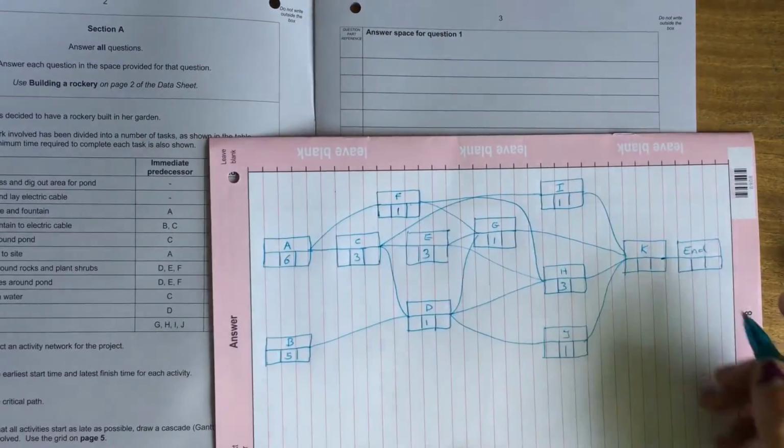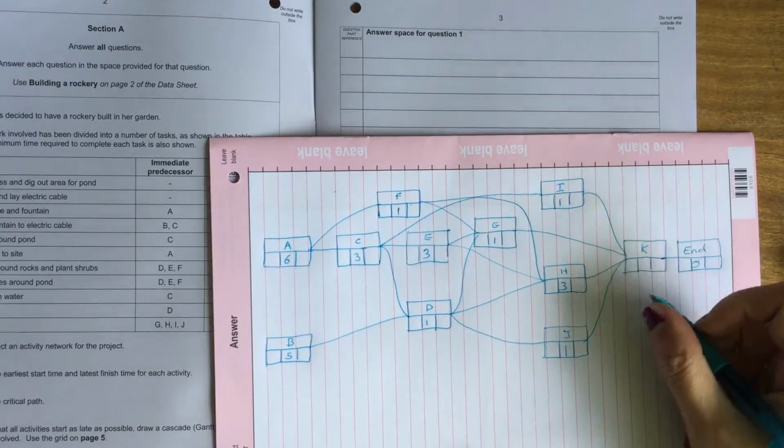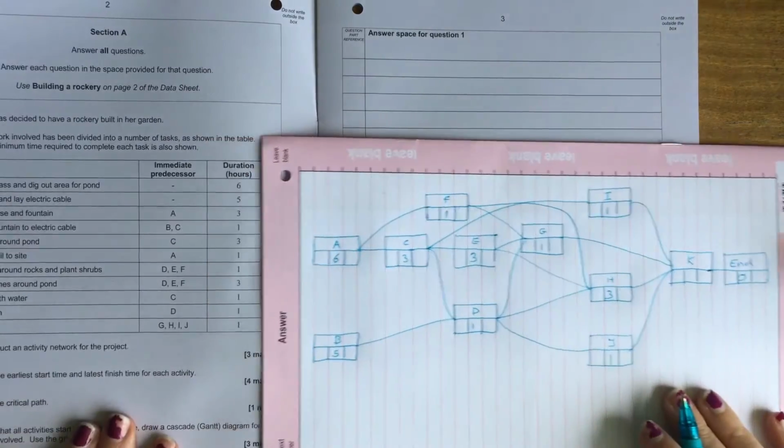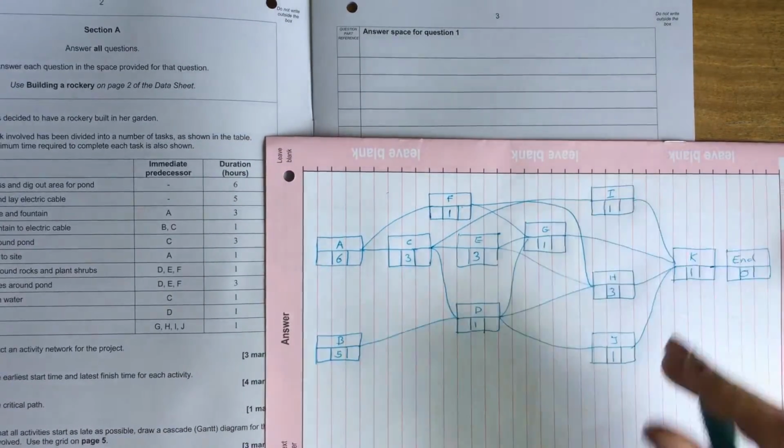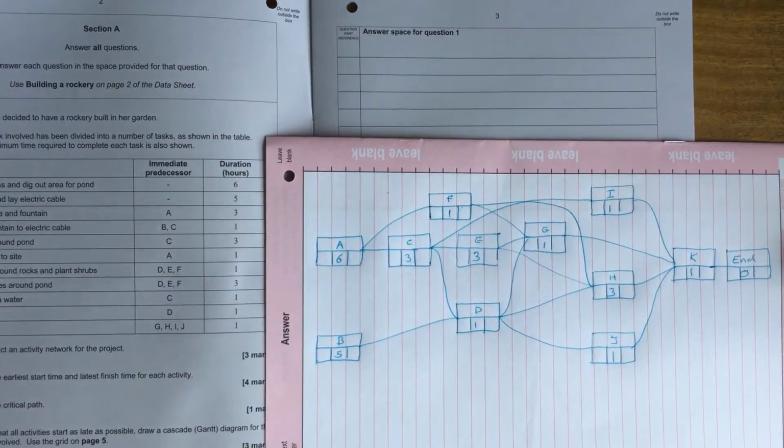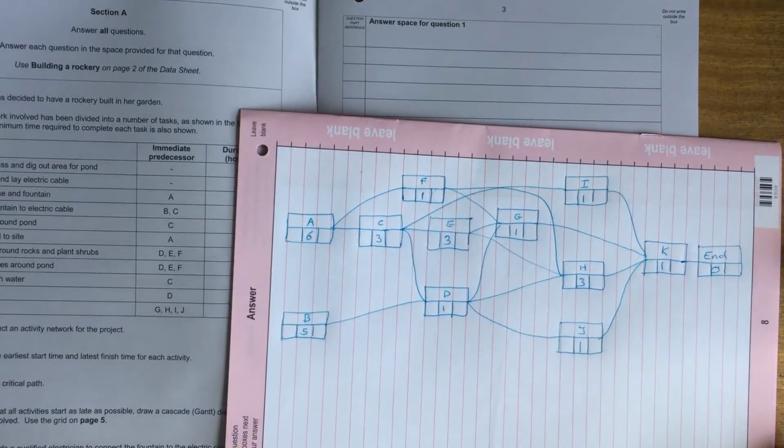Now we might not need an end box on the basis that we all go into K, but it's not the end of the world having it there. So that is 1A, construction activity network for the project.